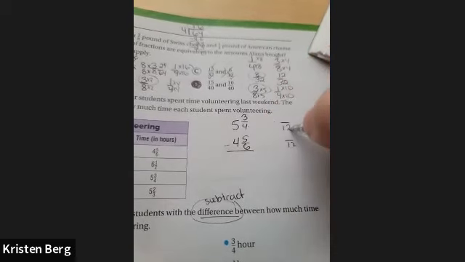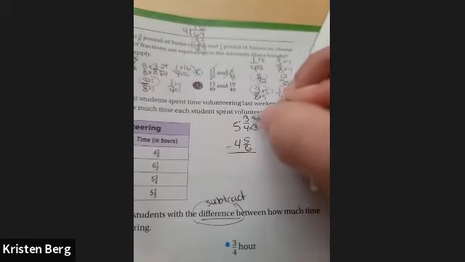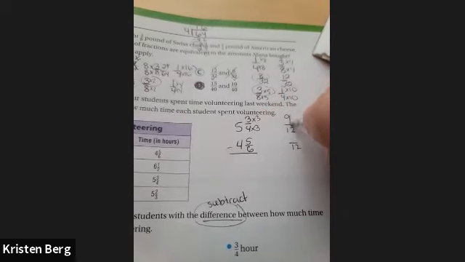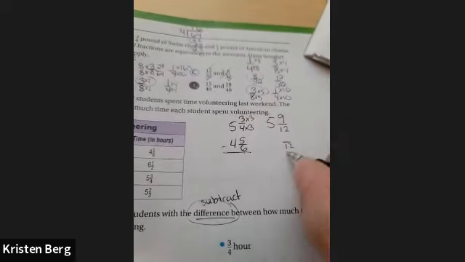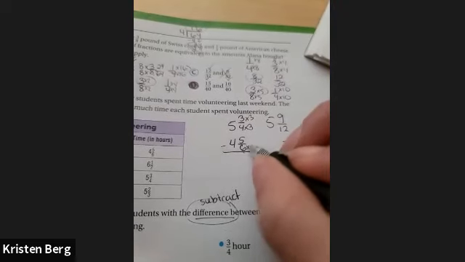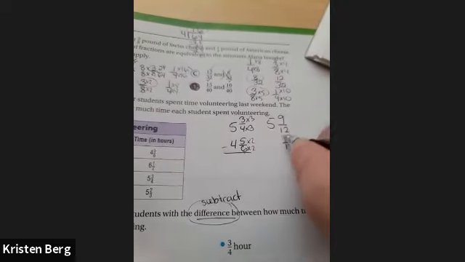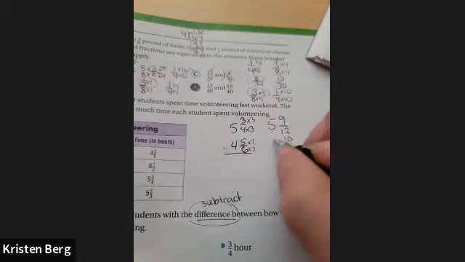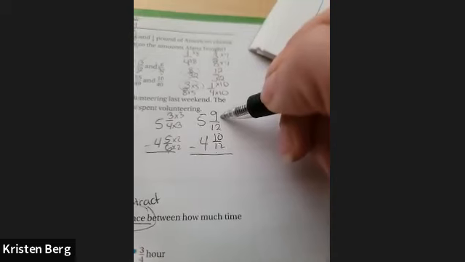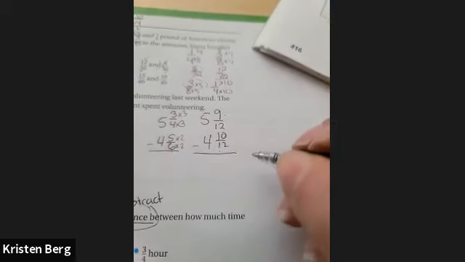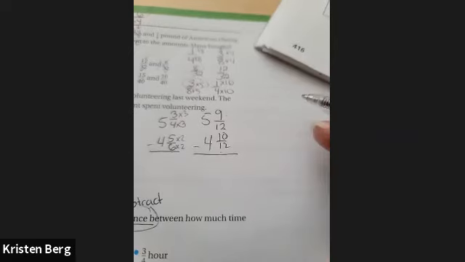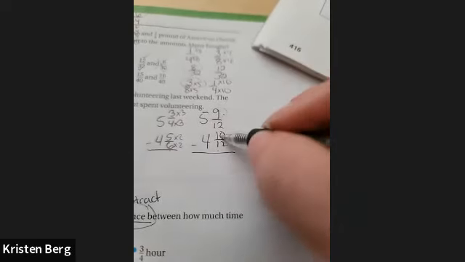So what do I do to a 4 to get it to 12? Times it by 3, and this one by 3. This one would be 9/12. So that would be 5 and 9/12. What do I do here to get it to 12? Times it by 2, and this by 2. So that would be 10/12. So this would be 4 and 10/12. All right, so I have 9 slices and I need to get rid of 10. Can I do that? No, I only have 9 slices and my customer wants 10.